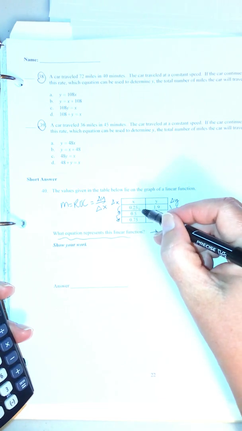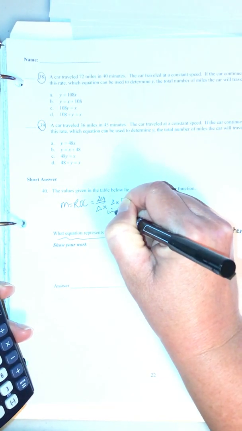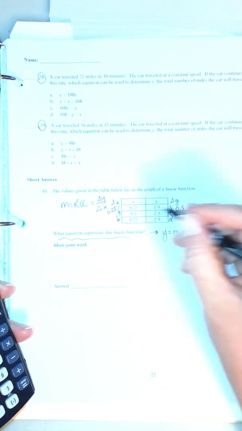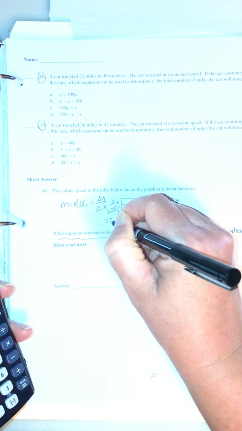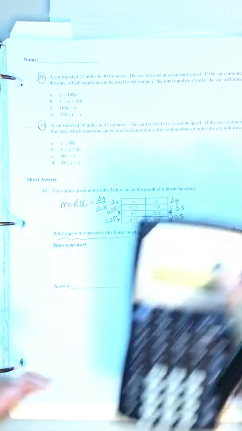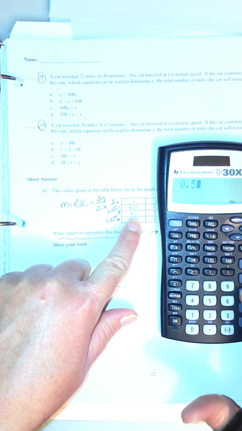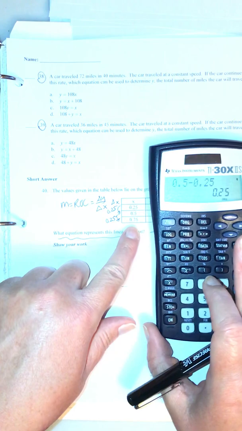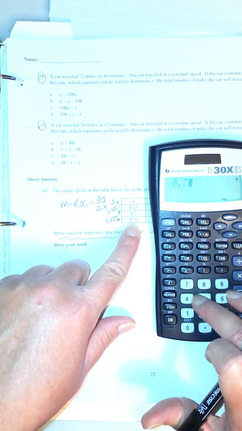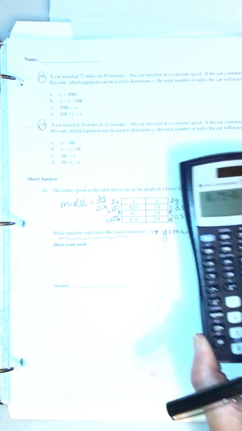Well, it went from 0.25 to 0.5, so that means it increased by 0.25, and from 0.5 to 0.75 is another increase of 0.25. Again, you can find this by taking the second one and subtracting the first one, and we get the 0.25, and then the third one minus the second one, and we get the increase of 0.25 again.